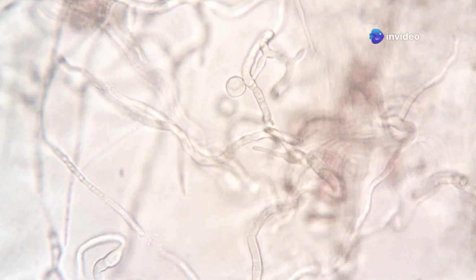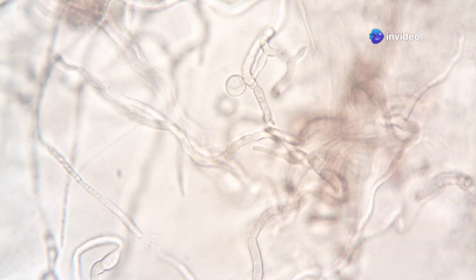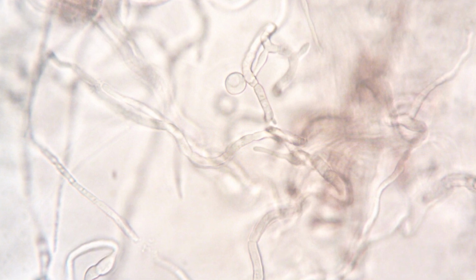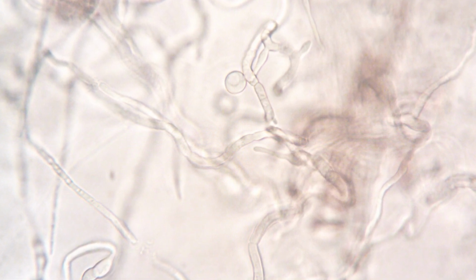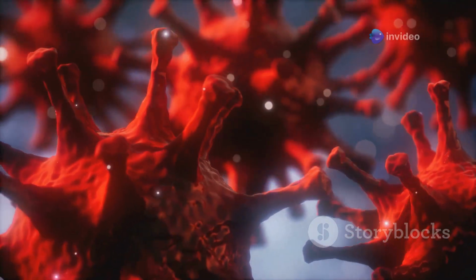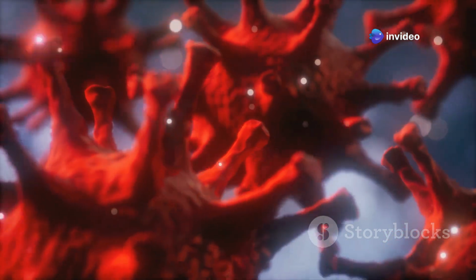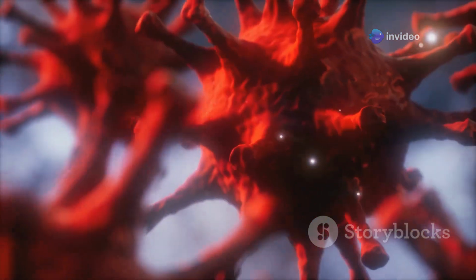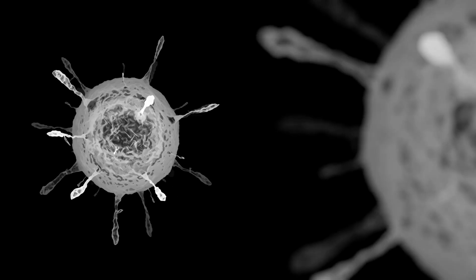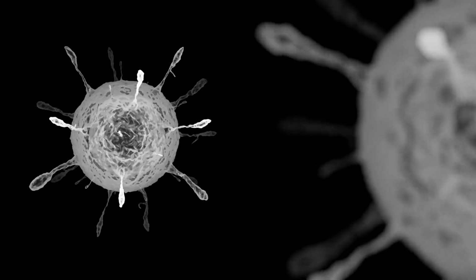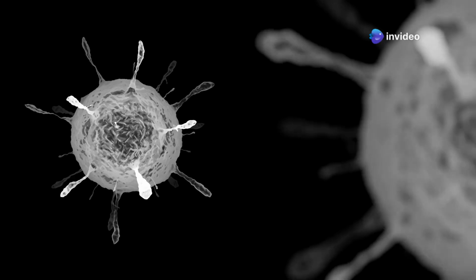The ER is divided into two distinct regions, the rough ER and the smooth ER. Each region has specialized functions that contribute to the cell's overall productivity and health. The rough ER, studded with ribosomes, is responsible for synthesizing proteins that will be secreted from the cell, embedded in the plasma membrane, or destined for other organelles. These ribosomes give the rough ER its characteristic rough appearance under a microscope.